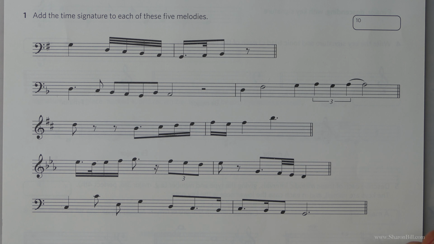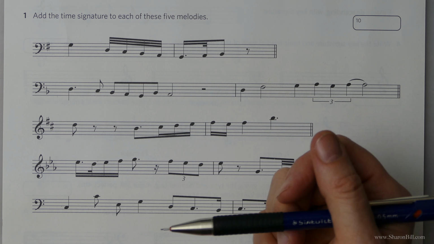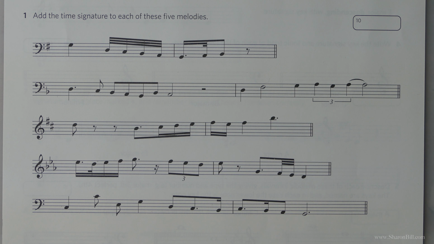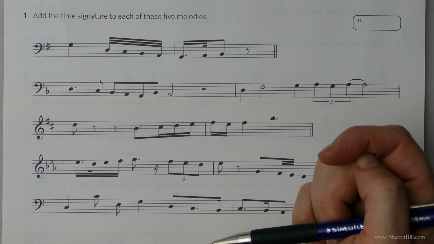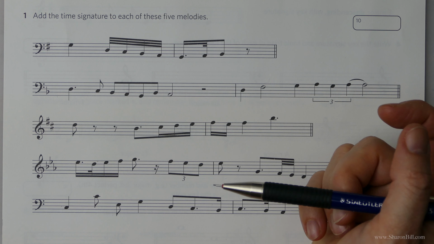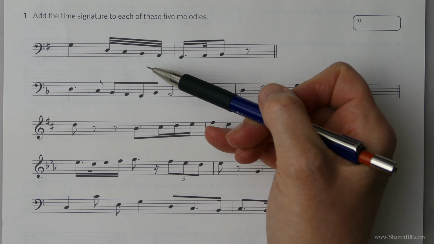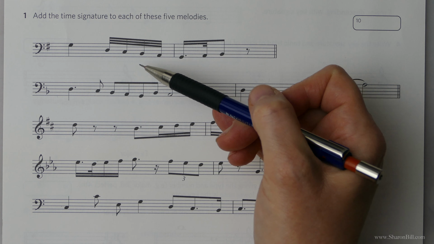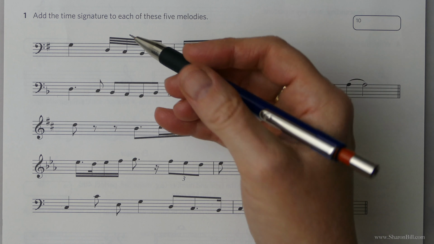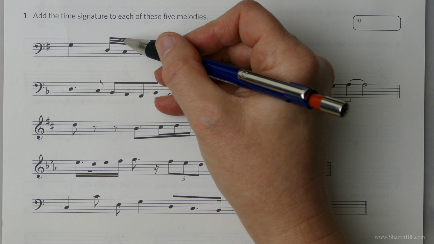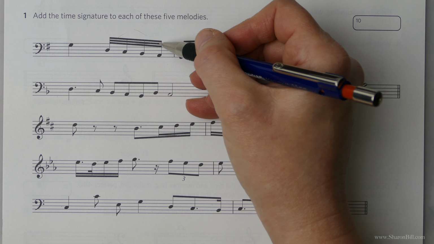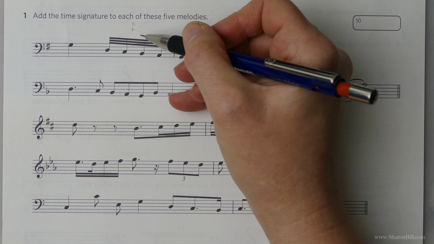So our first job is to decide whether we are counting in quaver, 8th note beats, crotchet beats, quarter notes, minims, half notes. So here, at a quick glance, we can see that it's only going to work in quaver beats, because here we know that 4 demi-semis equal a quaver or an 8th note.